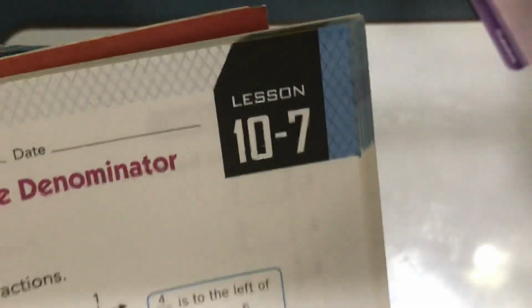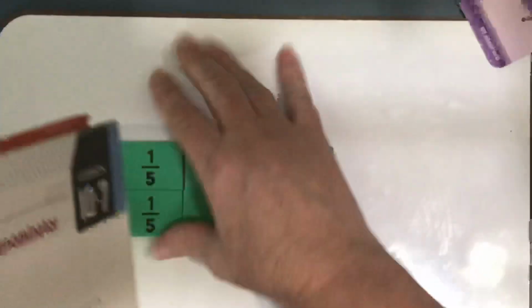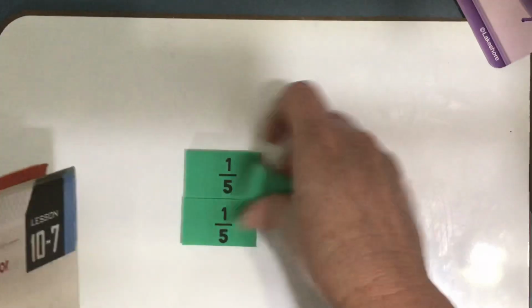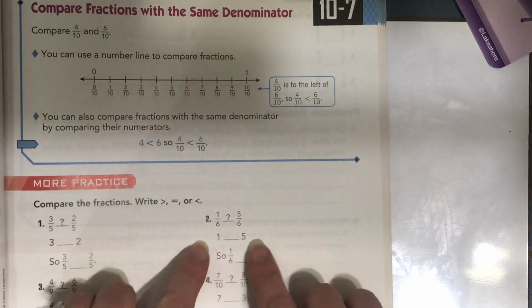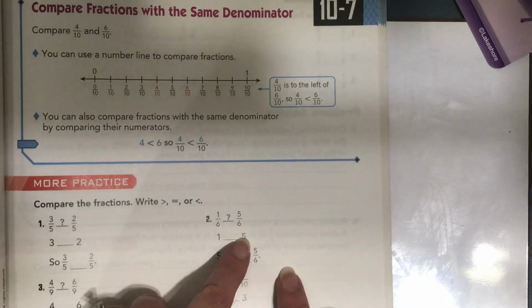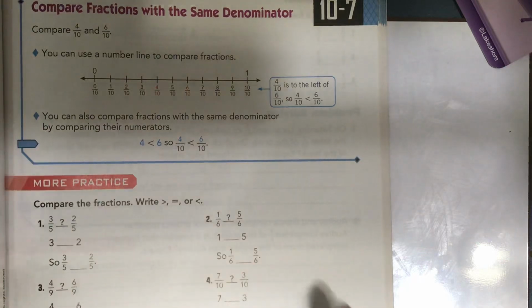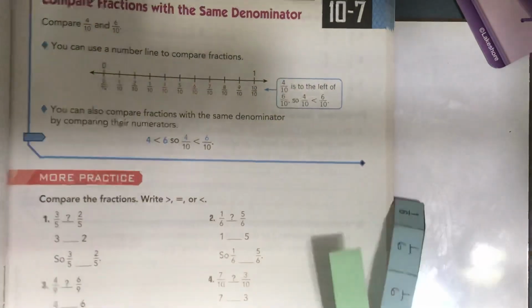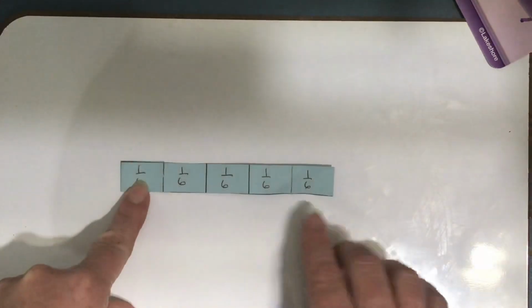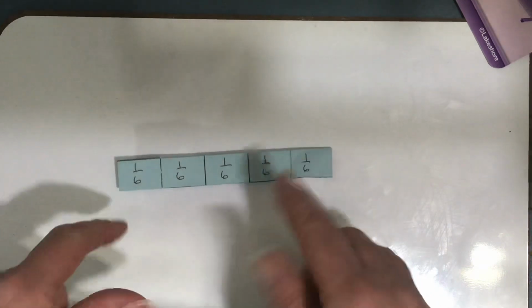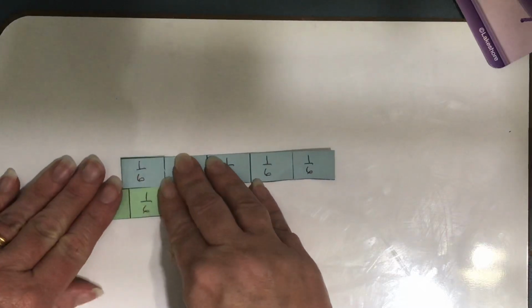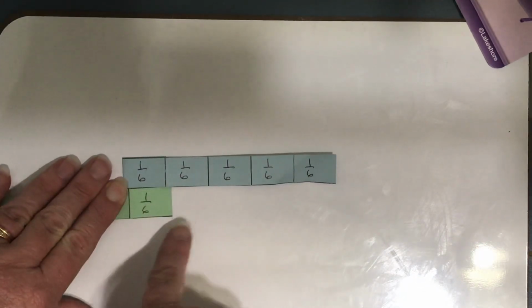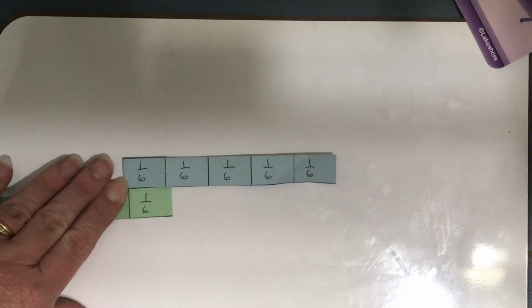All right, let's look at number 2, 1/6 compared to 5/6. Okay, I can look at my numerators and see that 1 is less than 5. So 1/6 is less than 5/6. And I can use my fraction strips just to check on that. All right, so here's 5/6 right here. 1, 2, 3, 4, 5. And then here's 1/6 right here. And I can compare and see that 1/6 is less than 5/6.